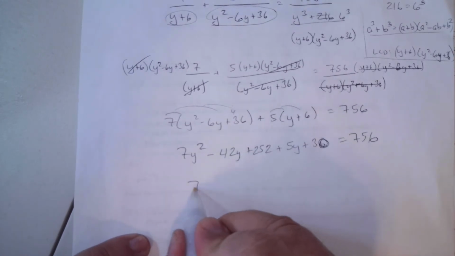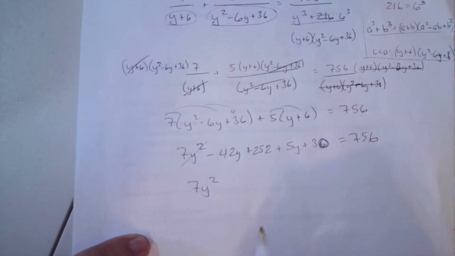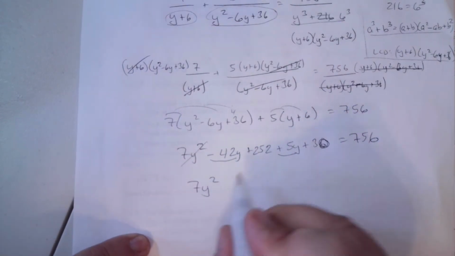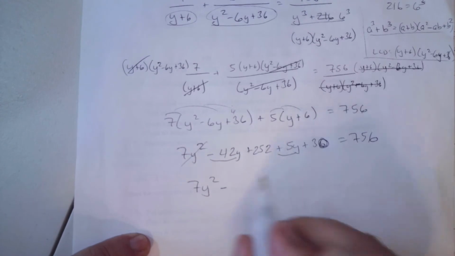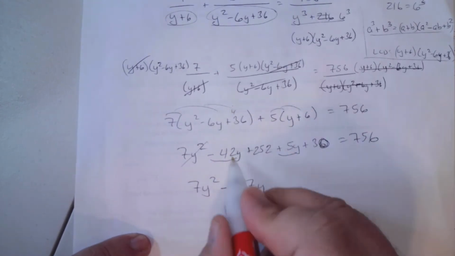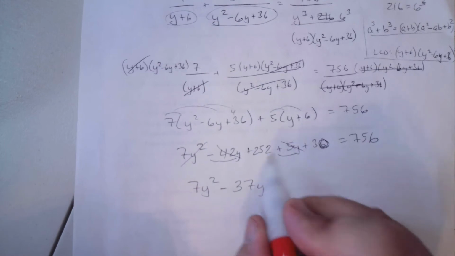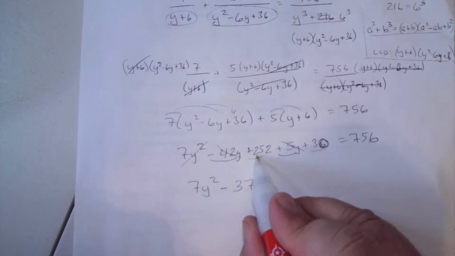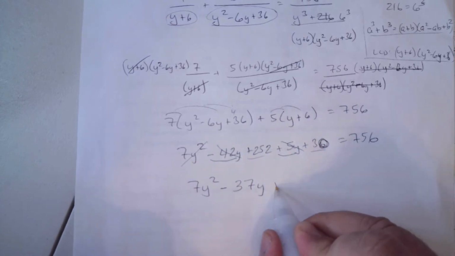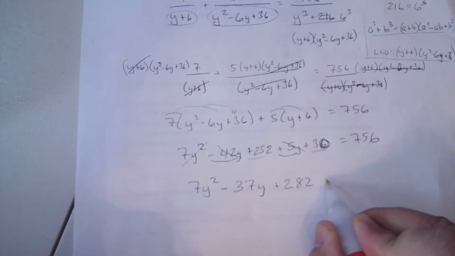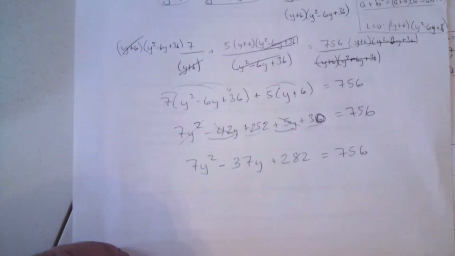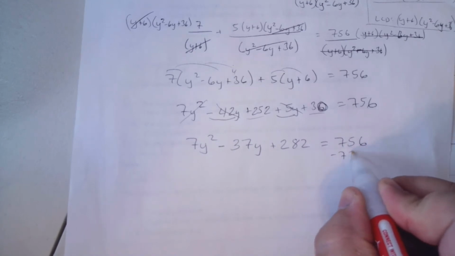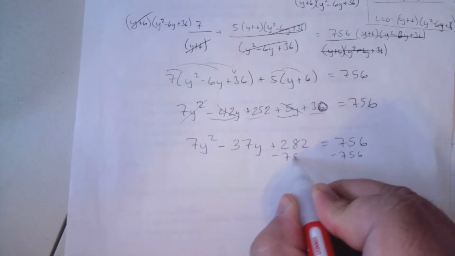Combine like terms. We have 7y squared, negative 42y plus 5y. 42 is bigger, so it's going to be negative. 42 minus 5 is 37y. Add these two constants, because they're both the same sign: 252 plus 30 is positive 282. Equals 756. It's quadratic, so it has to be equal to 0, so we subtract 756 from both sides.